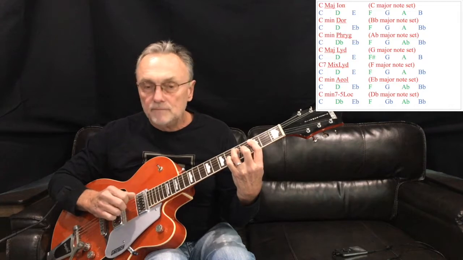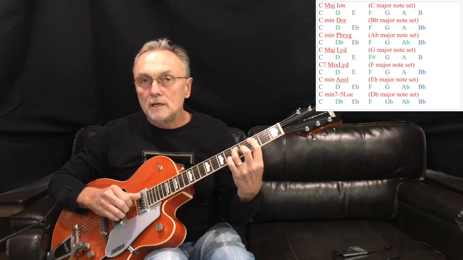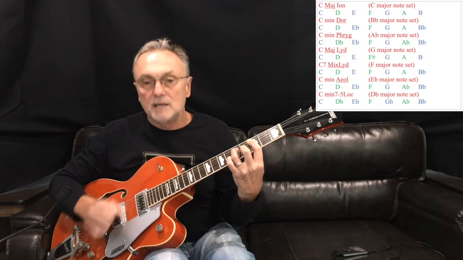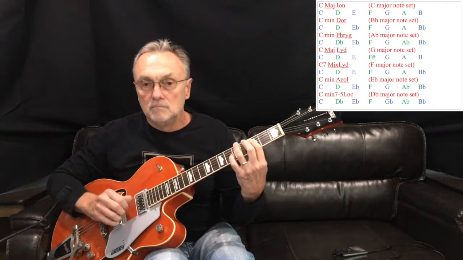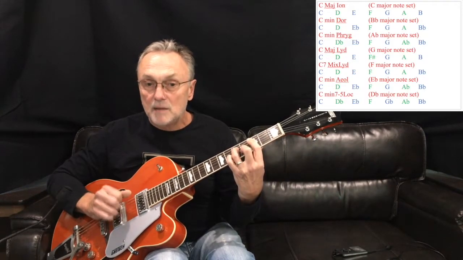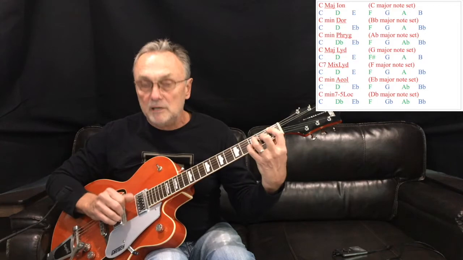With C minor Dorian, the question is, what parent scale or major note set does C minor come from? B flat. B flat major to C minor. C minor is the 2 chord of B flat major.